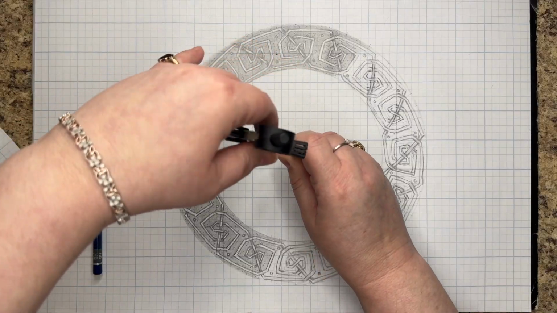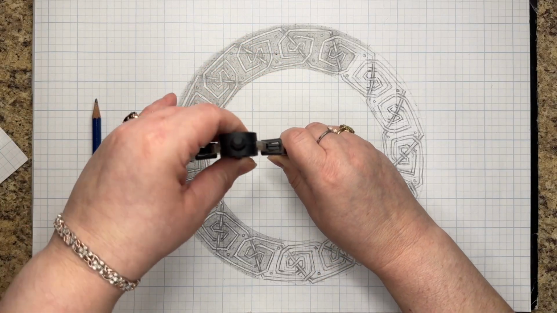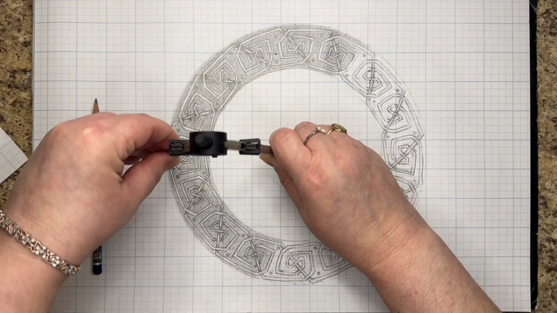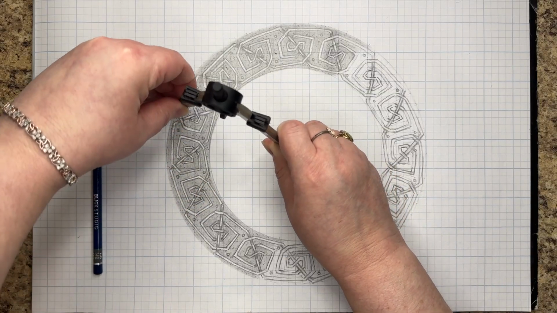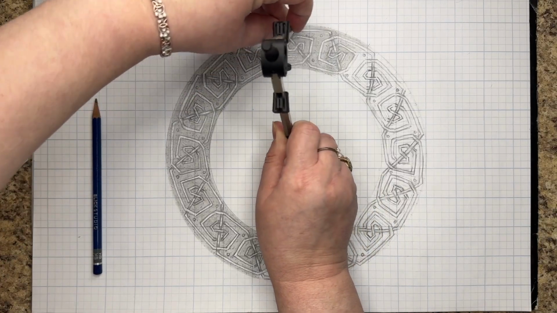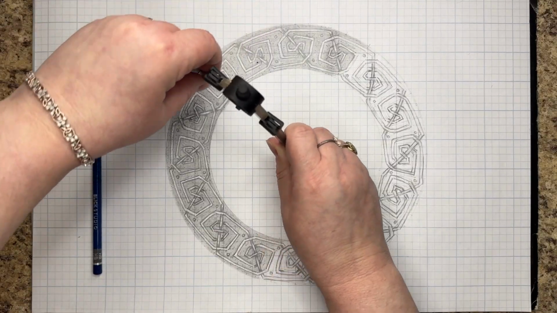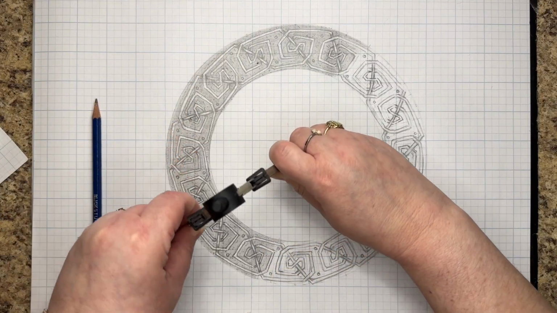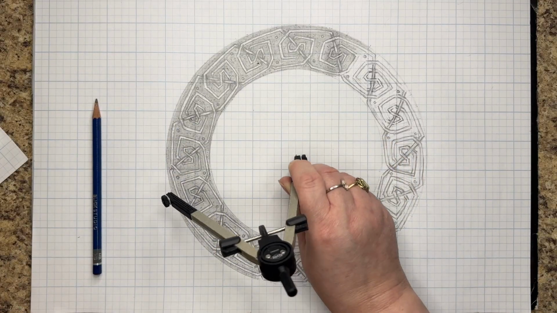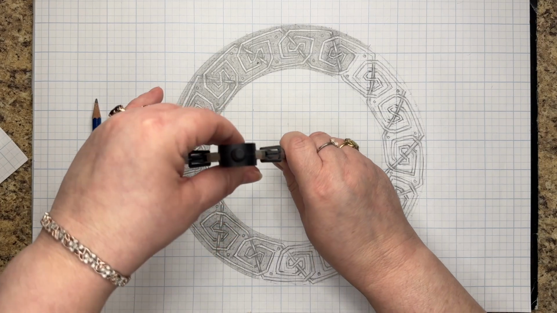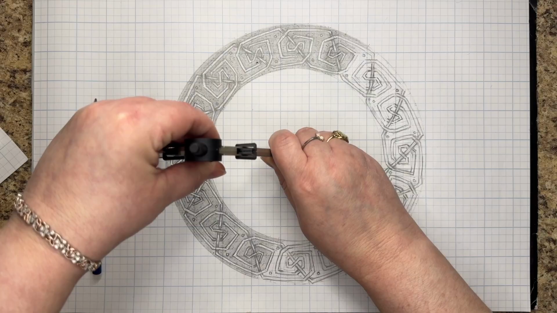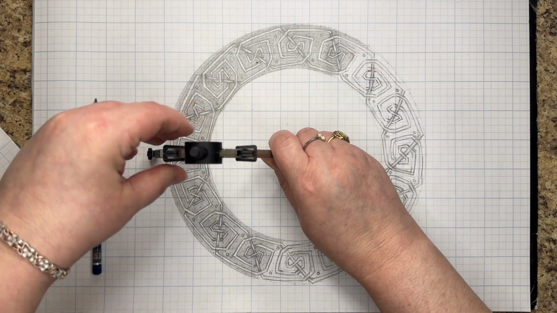Okay, and then we'll go. So you're starting to see what it is going to look like. Okay. Now what I normally do is I take it a step further. So let's say we'll do this one like that.